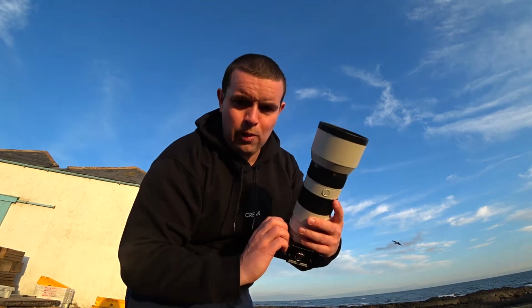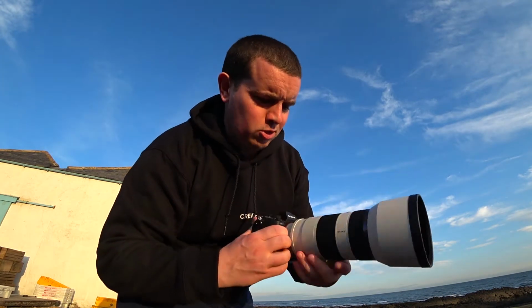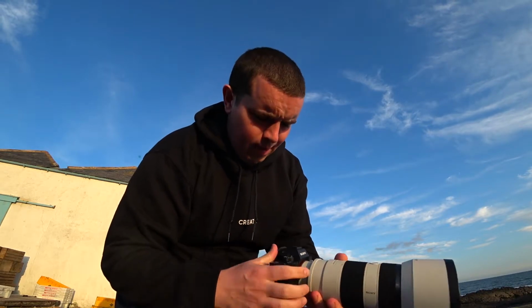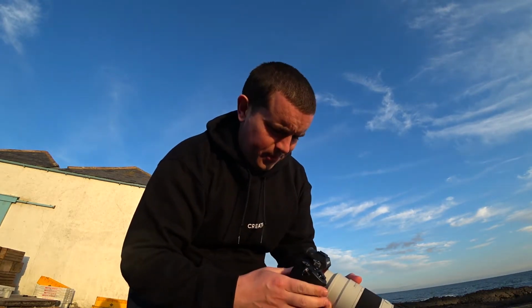Okay, so I've got the long lens on, the 70-200. Now this one's only an f4, so it doesn't let as much light in. I'm going to go into shutter priority mode and try and get a few snaps of a few birds, and I'll talk you through what effect the different shutter speeds will have on the image that you get.